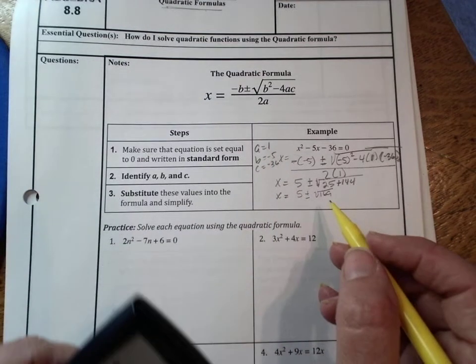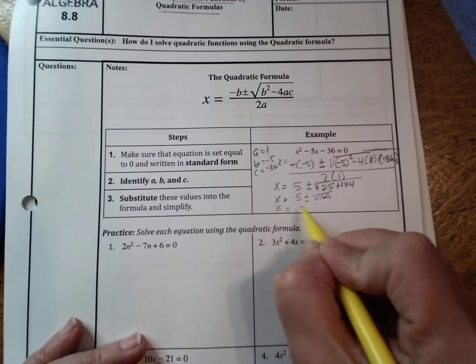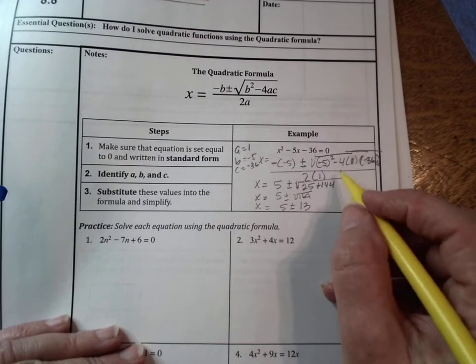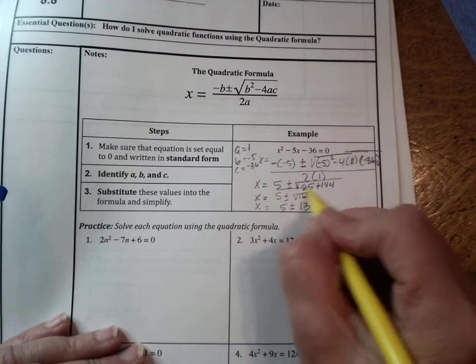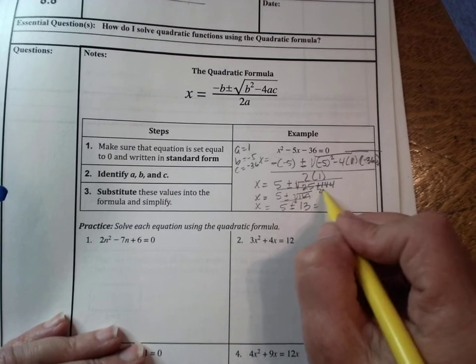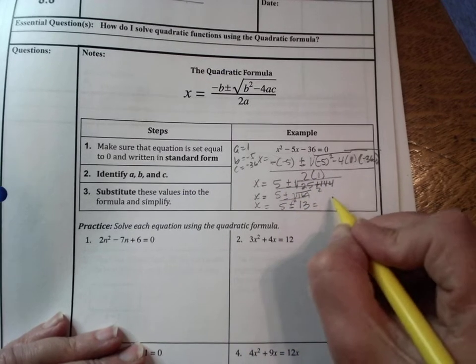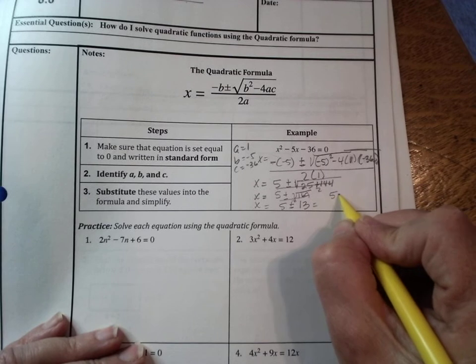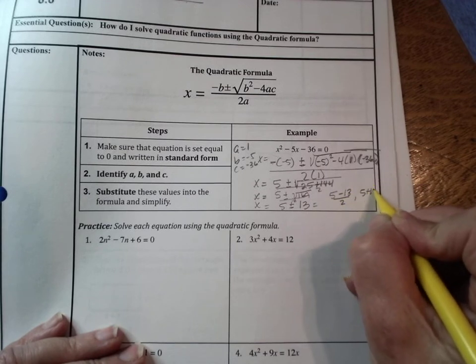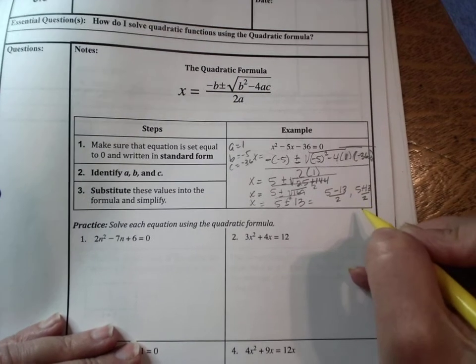That is, 169 is a perfect square. So you're going to have 5 plus or minus 13, which means, oh, wait, I forgot to divide by 2. Okay, so all those are divided by 2, which means you're going to have 5 minus 13 divided by 2 and 5 plus 13 divided by 2.